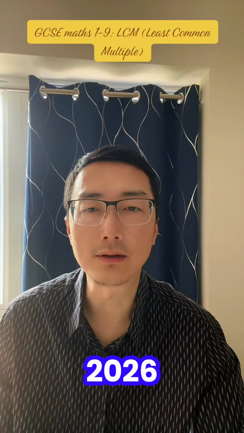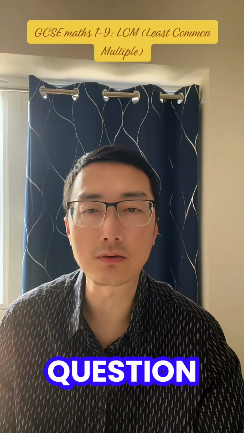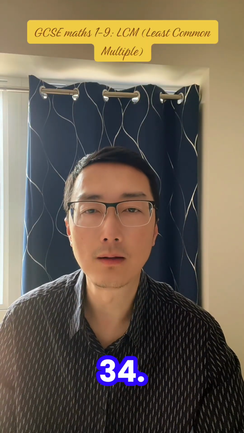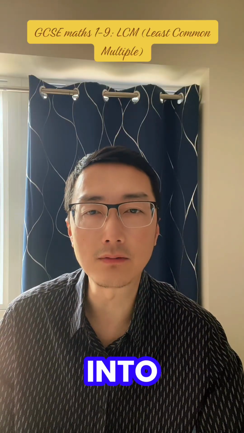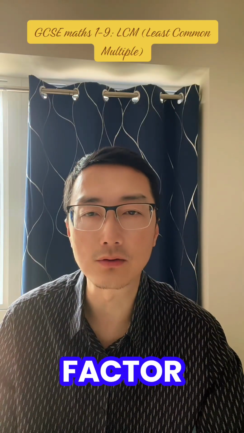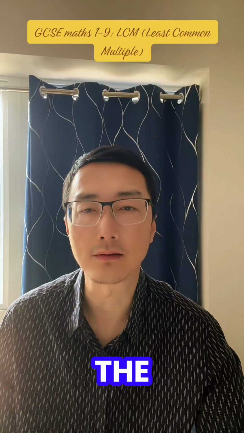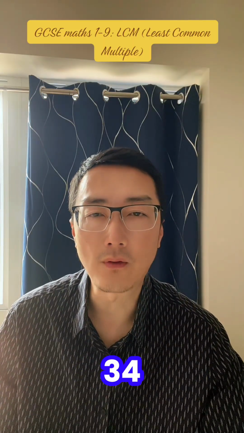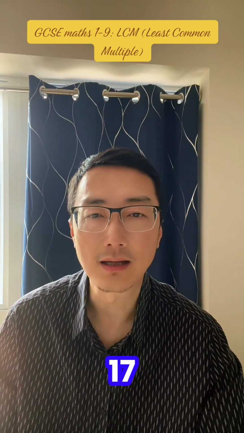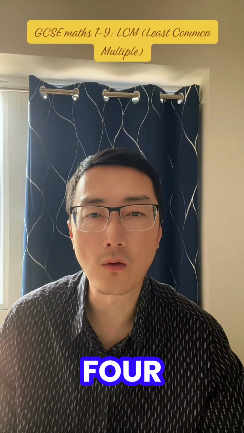In this year's 2026 GCSE Mathematics Paper 2H, the first question asks you to find the lowest common multiple between 12 and 34. Before you dive into the calculation, drawing the Venn diagram or sketching the factor tree, you can simply find the highest common factor between 12 and 34. Since 34 has only 4 factors, namely 1 times 34, 2 times 17, and 17 is a prime number, you cannot factorize more. Only 4 factors.